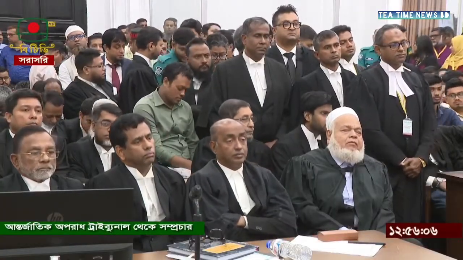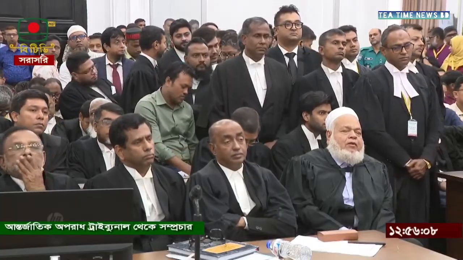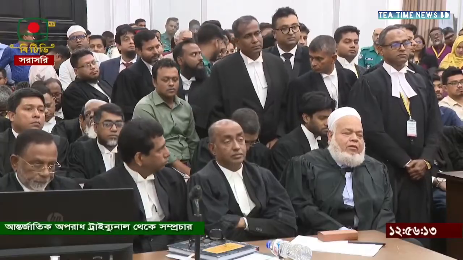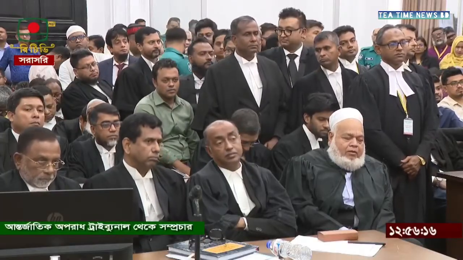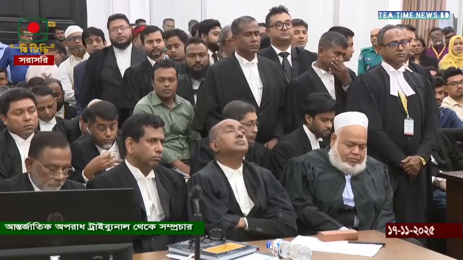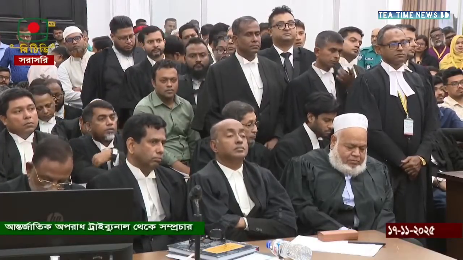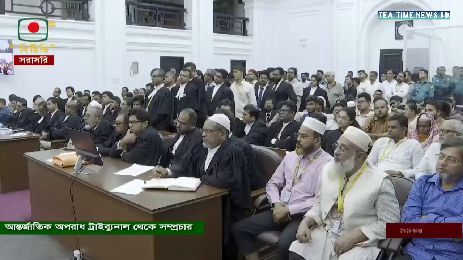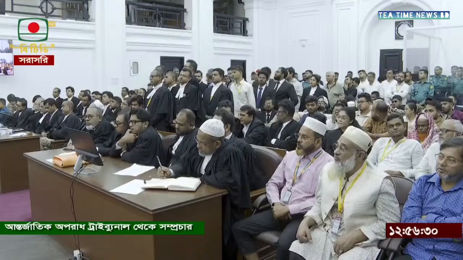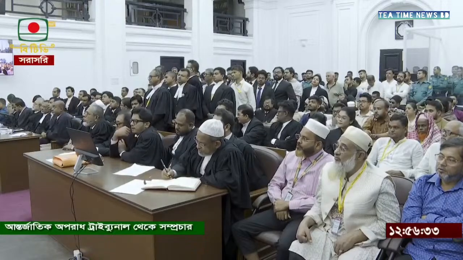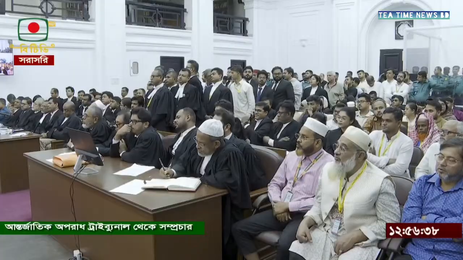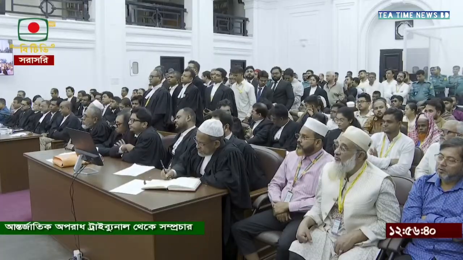The elements are: 1. An international crime must have been perpetrated by someone other than the accused. 2. There existed a superior-subordinate relationship between the accused and the perpetrator. 3. The accused as a superior knew or had reason to know that the subordinate was about to commit such crimes or had done so. 4. The accused as a superior failed to take the necessary and reasonable measure to prevent such crimes or punish the perpetrator.